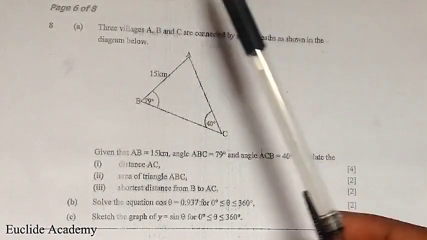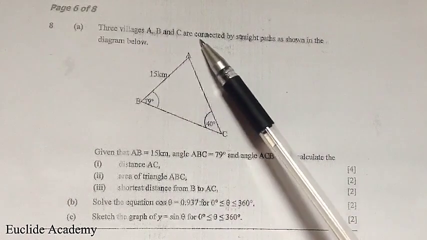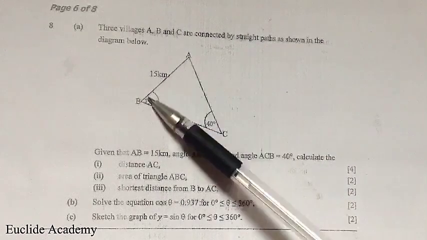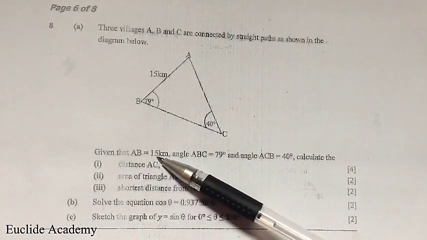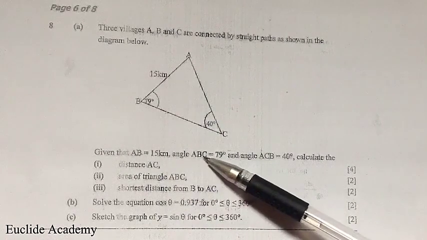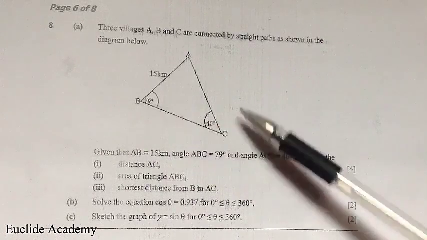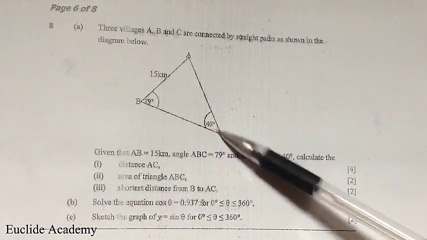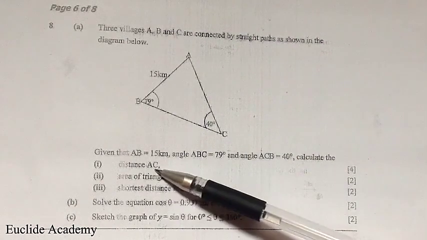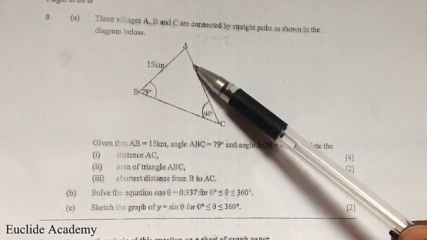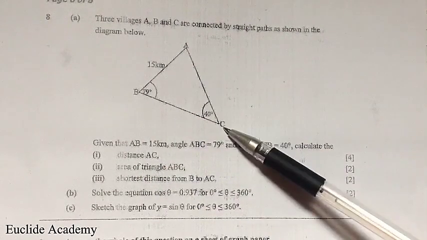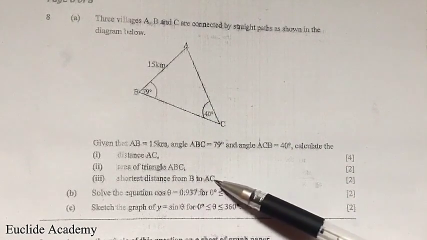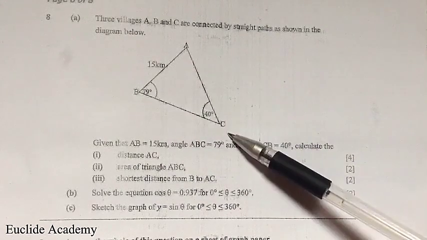So now let's look at the question. The question says three villages A, B, and C are connected by straight paths as shown in the diagram below. So we have A, B, and C. Given that AB is 15 kilometers, which we can see, and ABC is 79 degrees, which you can see here, and ACB is 40 degrees, which you can also see here. Calculate the distance AC, the area of triangle ABC, and the shortest distance from B to AC.